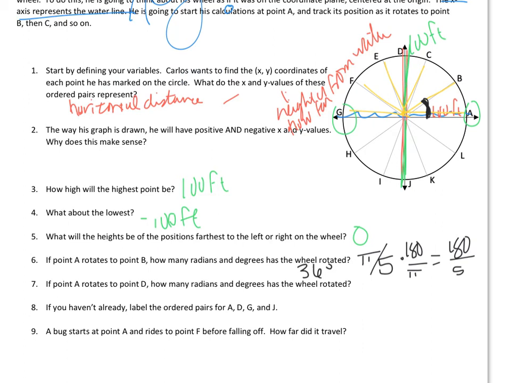If A rotates to point D, that is going to be here. And that is a quarter of the circle, which is pi over 2 radians or 90 degrees. Either one.